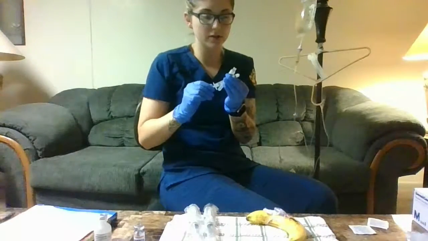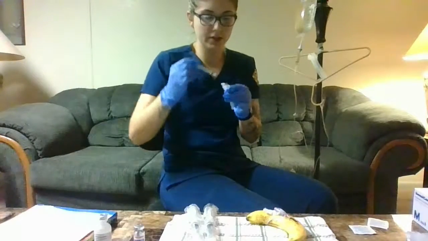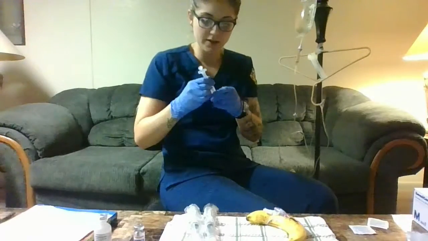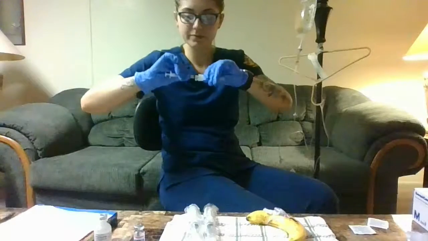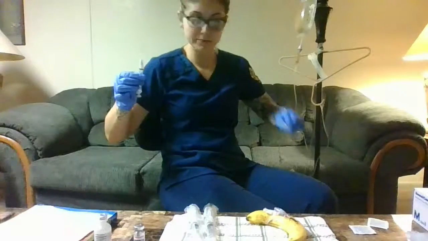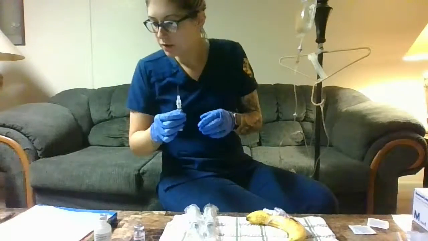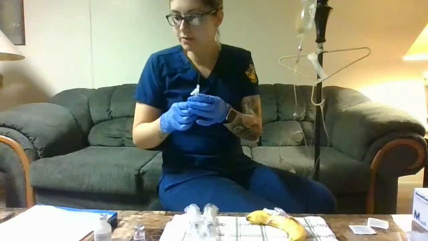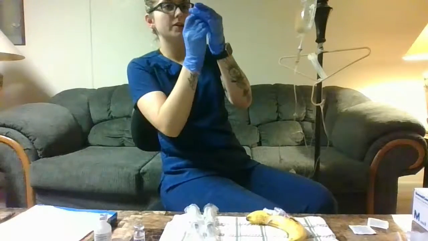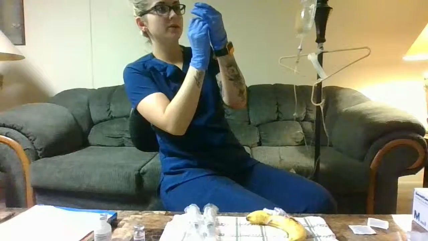So I'll make sure that's working there. Gonna click that in, open this up. Okay. So the first thing we need to draw up is the dilaudid, 1 milliliter. So we're gonna drop air, 1 milliliter.